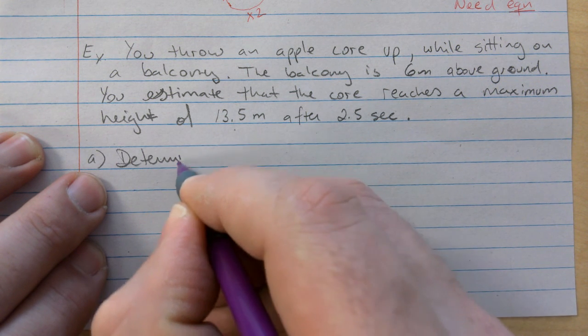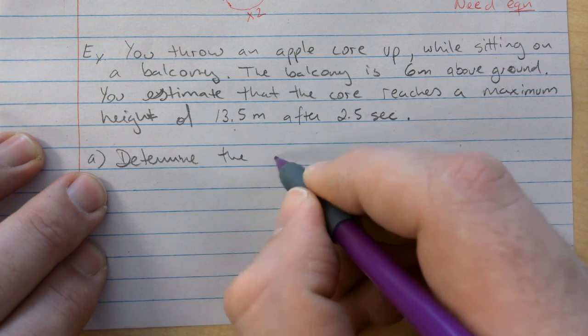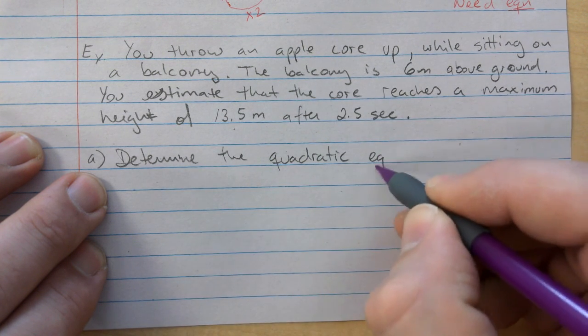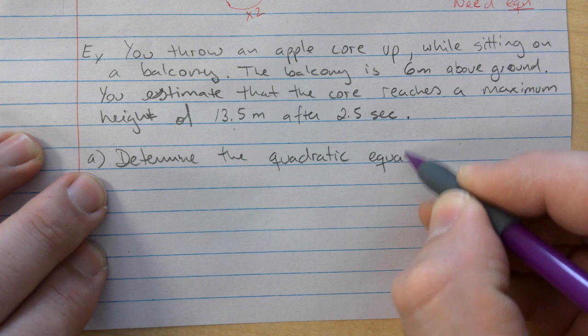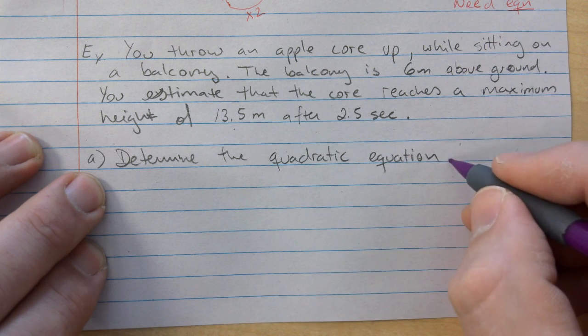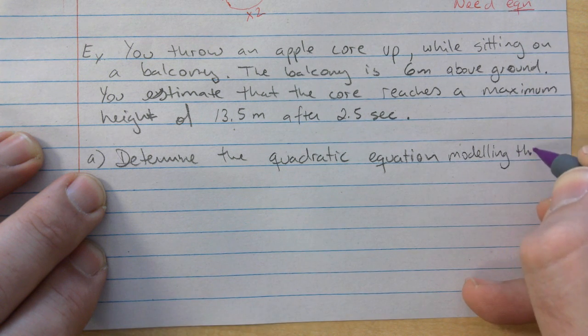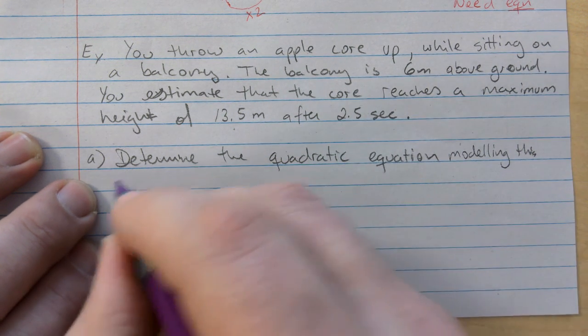Determine the quadratic equation modeling this scenario.